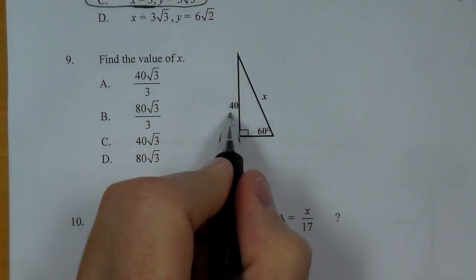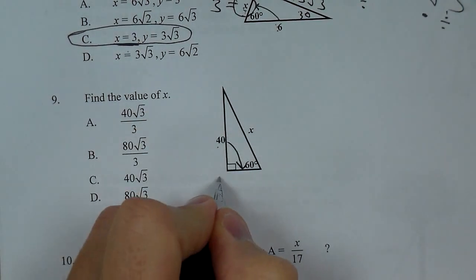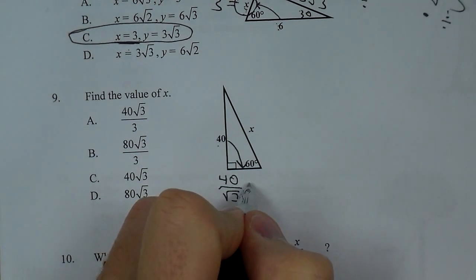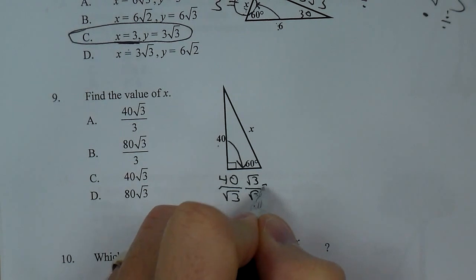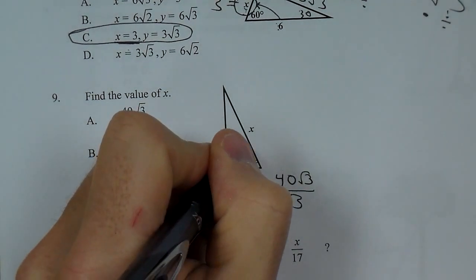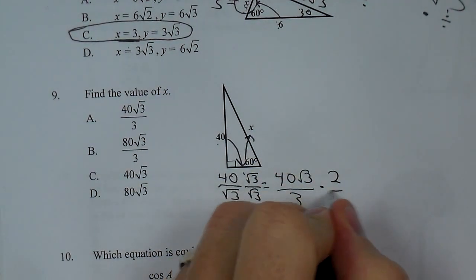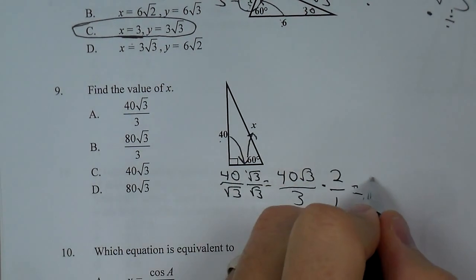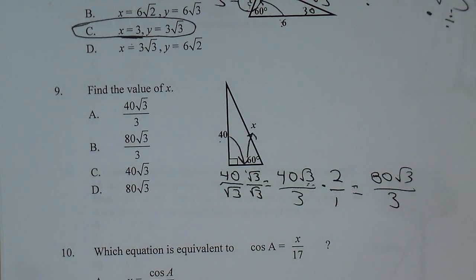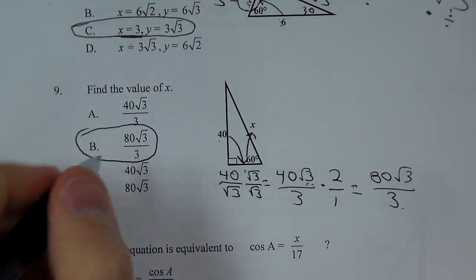For number 9, I start at the long leg. Now the long leg here, I have to get to the short leg by dividing by root 3. To simplify, I multiply the top and the bottom by root 3, and I get 40 root 3 over 3. So that's short leg. Now to get to hypotenuse, it involves 2. I'm going to double it. So multiply that by 2, really 2 over 1. And this becomes 80 root 3 over 3. I didn't change the root 3, I just changed the 40 times 2. So 80 root 3 over 3 is my answer. It's reduced, it's simplified. We go with B.